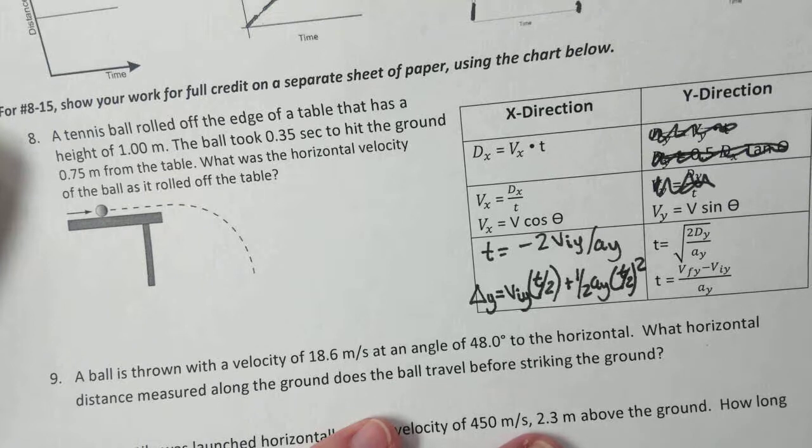Because the maximum height of the projectile occurs at half the time. Plus 1/2 Ay t over 2 squared.